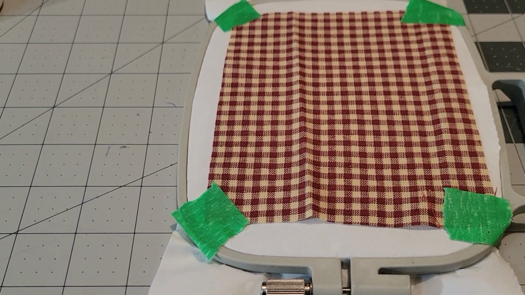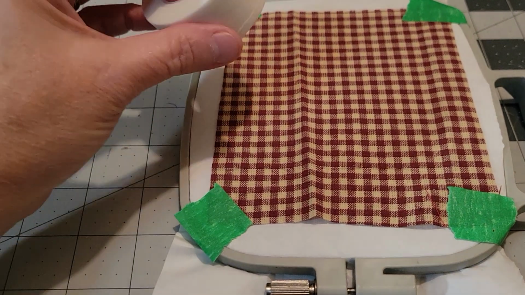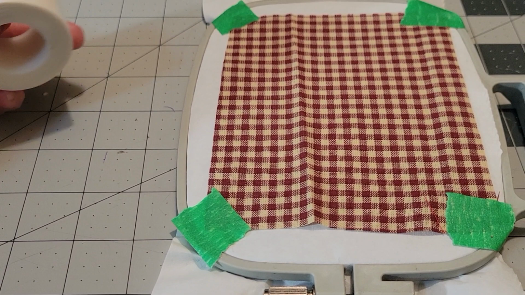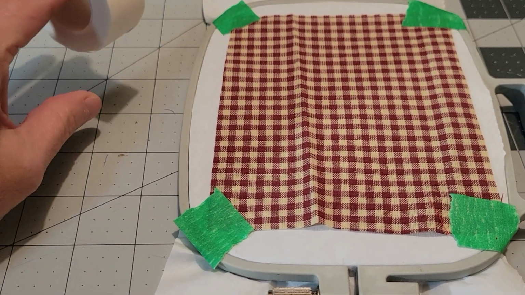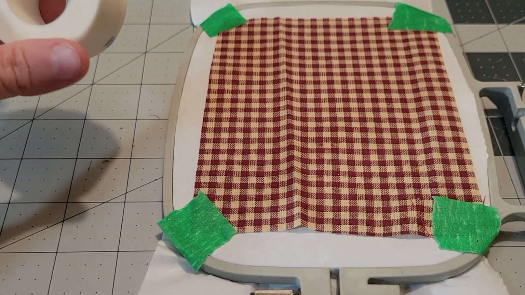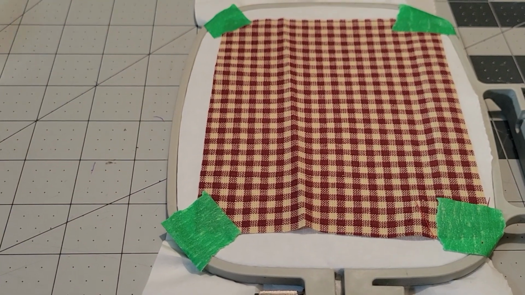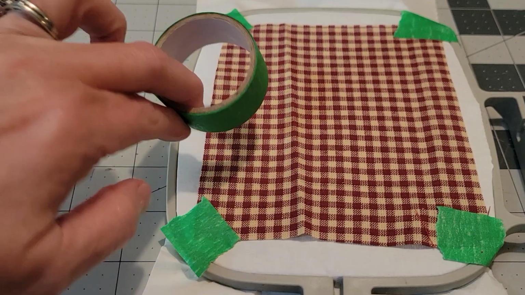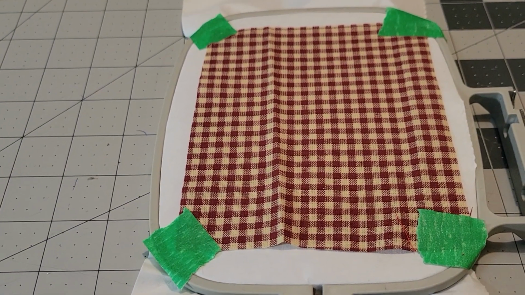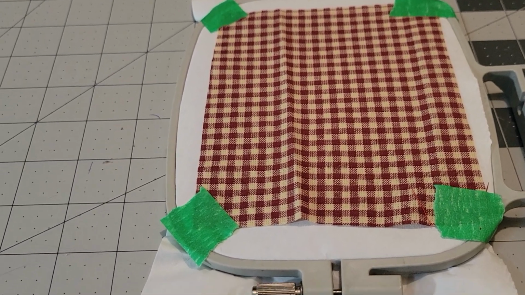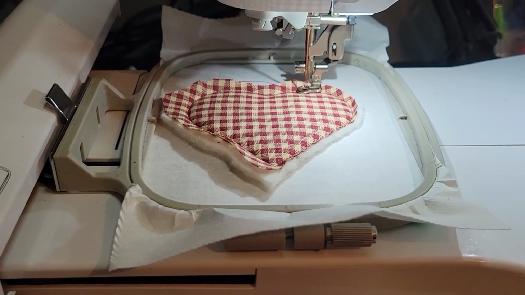You can use painter's tape or I bought this at the dollar store not too long ago. It's called paper tape, paper medical tape. And it was, well, now it's $1.25, but it seems to be a pretty thick roll. So you can use that or plain painter's tape. Okay. All right. What I'm going to do is I'm going to put this back in the hoop and we're going to finish up our project.